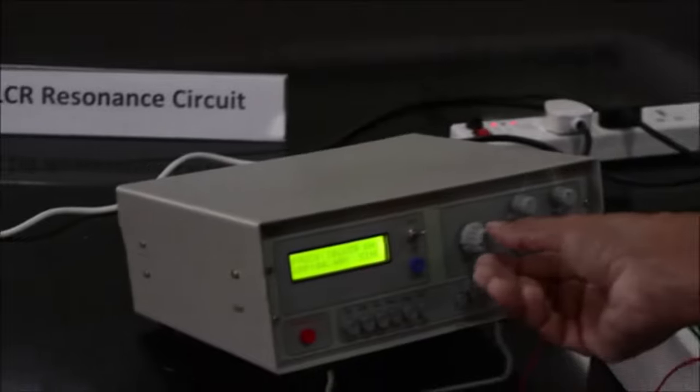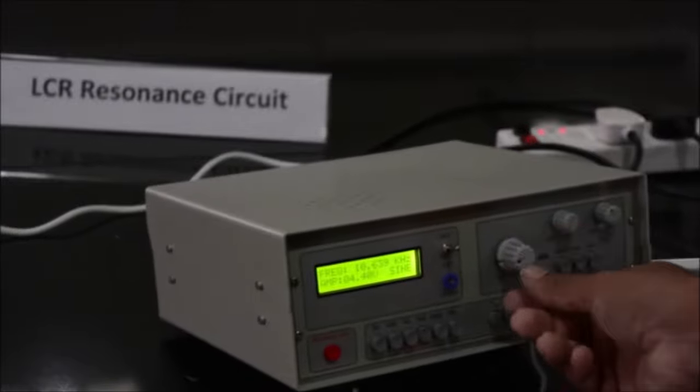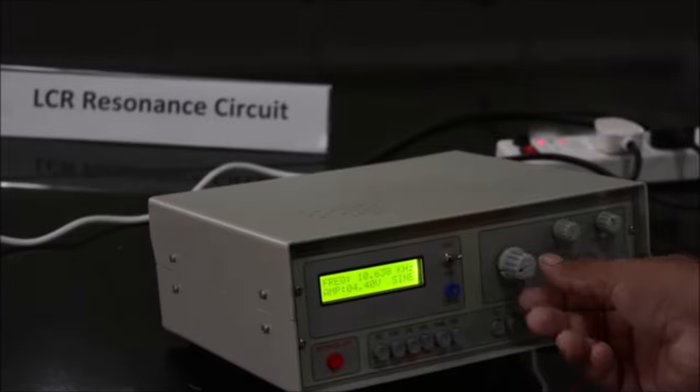Okay. So when you are actually doing an experiment, at each frequency value, especially wherever you observe there is a significant change, you pause for some time, allow those values to stabilize, and then note down the reading in your notebook.